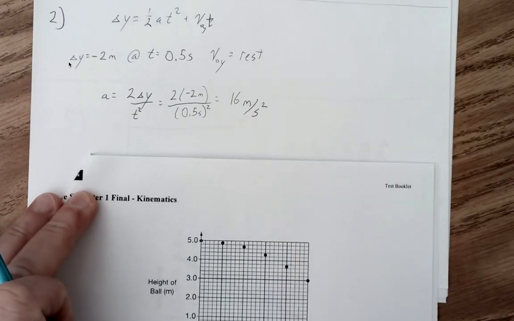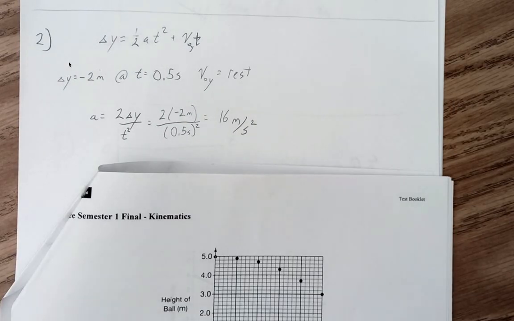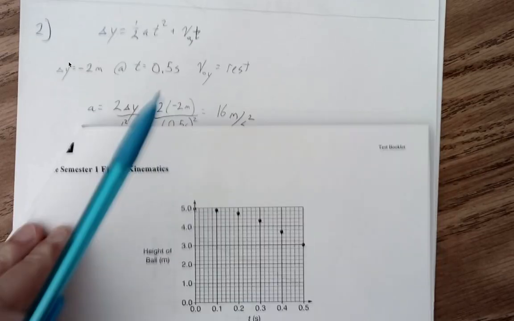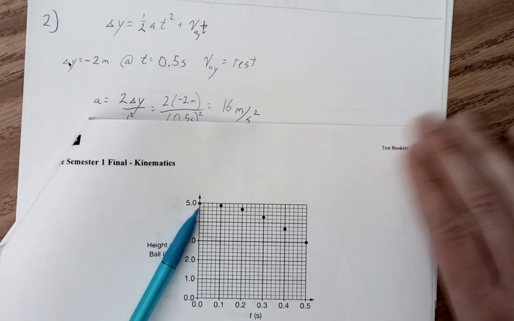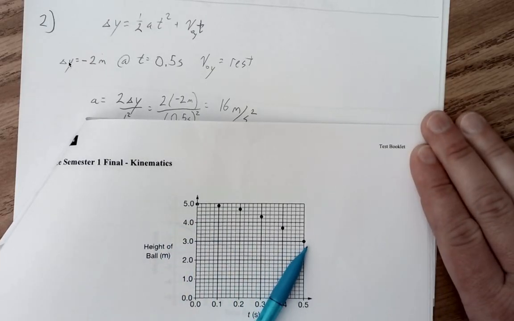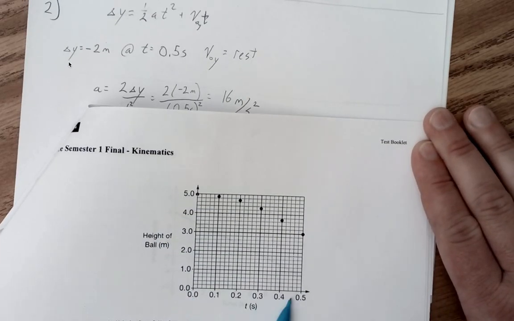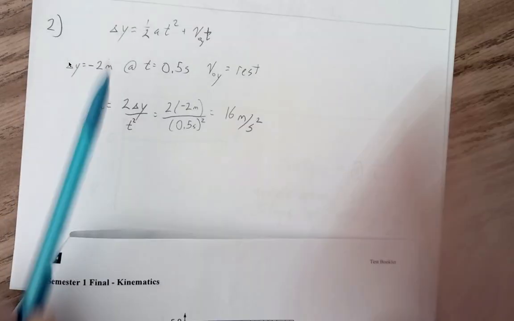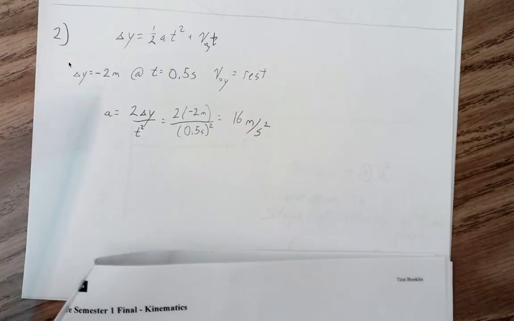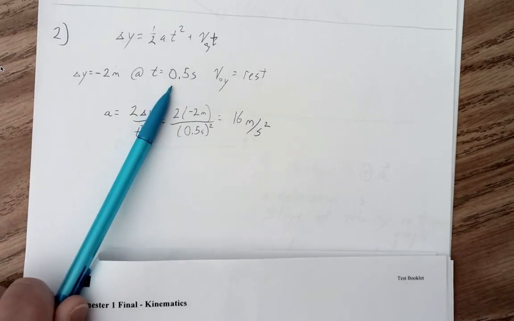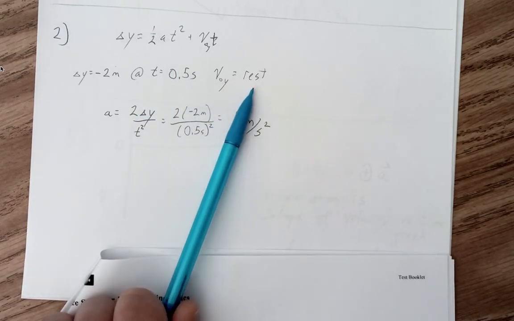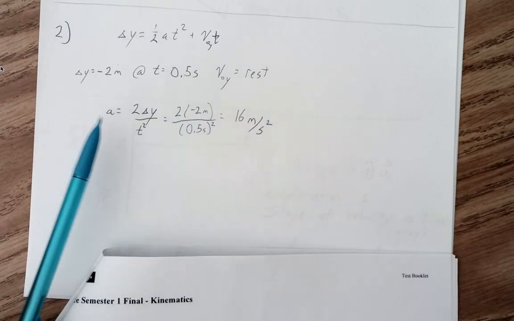We are given a graph of the height of the ball, and the question is, what is the acceleration due to gravity on this planet? On this graph, I see it starts at a height of 5 and goes down to a height of 3, going from 0 to 0.5 seconds. So I know the change in height is negative 2, the time is 0.5 seconds, and the initial velocity is at rest.